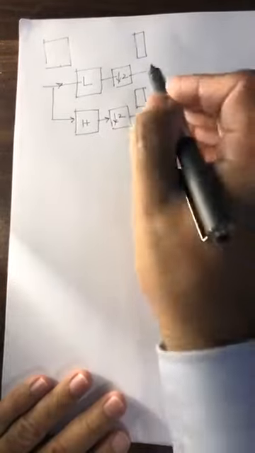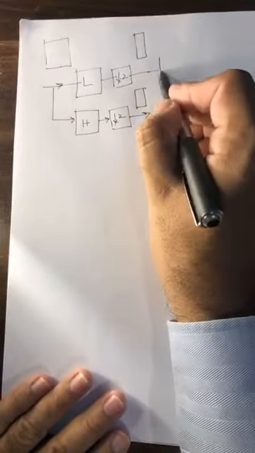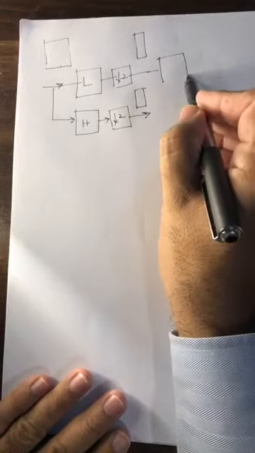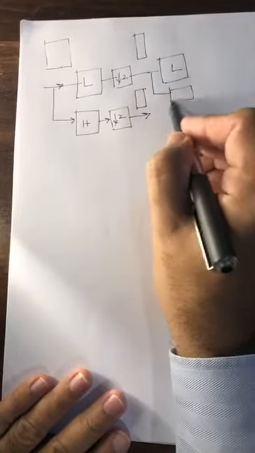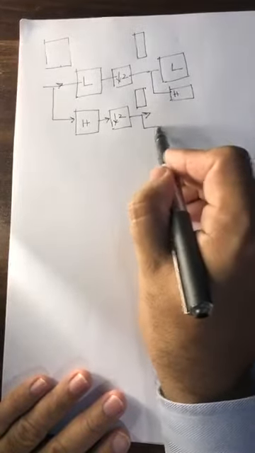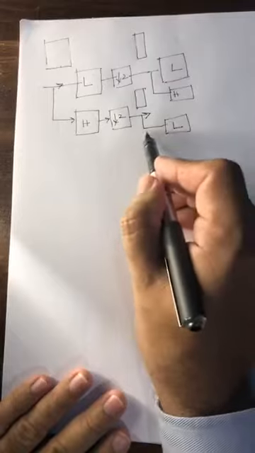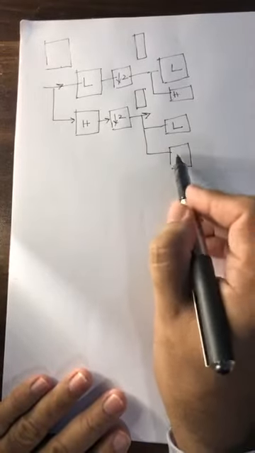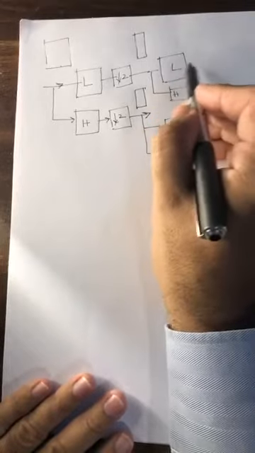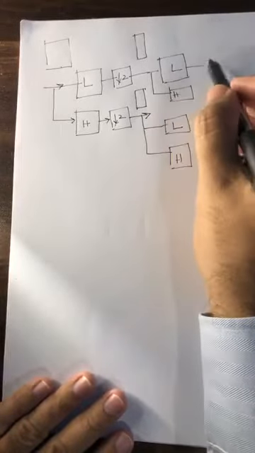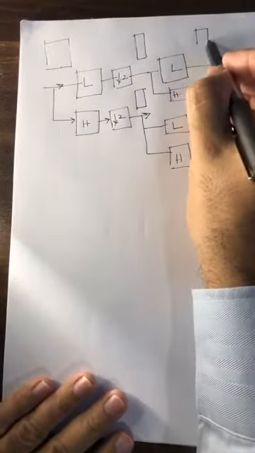Then you again take this image, pass it through a low pass filter, and take this image, pass it through a high pass filter, take this image, pass it through a low pass filter, take this image, pass it through a high pass filter, and now every column is passed through a low pass filter. Once you do this, it will be reduced to a small image like this.